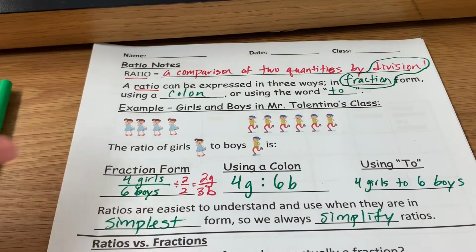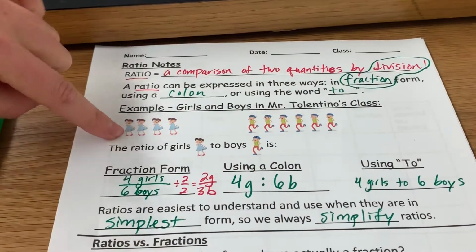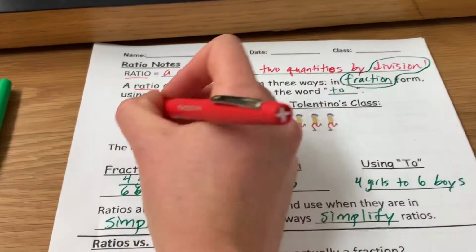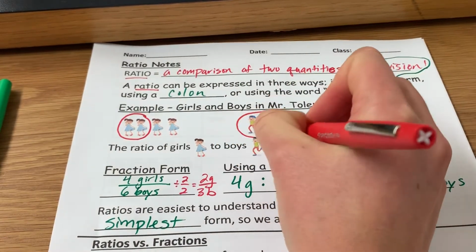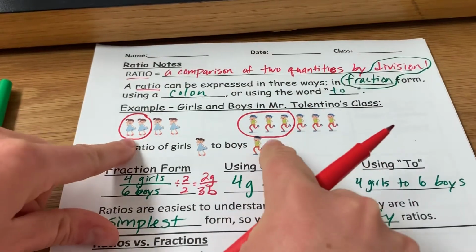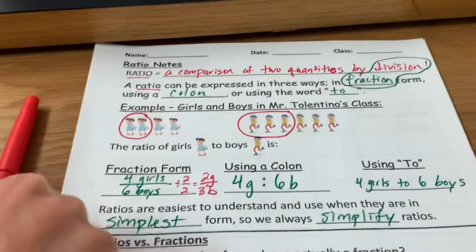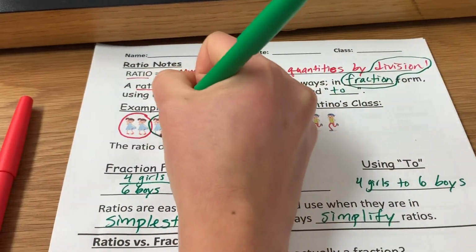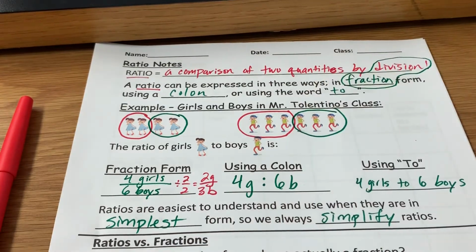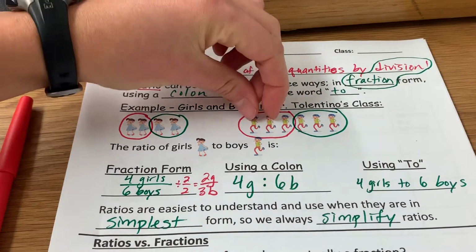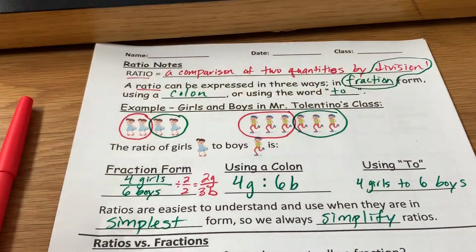Let's take a look at what that means. So what this means is for every set of 2 girls who walks into Mr. Tolentino's room, for every 2 girls, there will be 3 boys. So that's one set of 2 girls and there are 3 boys. Here's a second set of 2 girls and there's a second set of 3 boys. So that's what it means when we're simplifying that ratio. We're breaking it up into smaller groups.